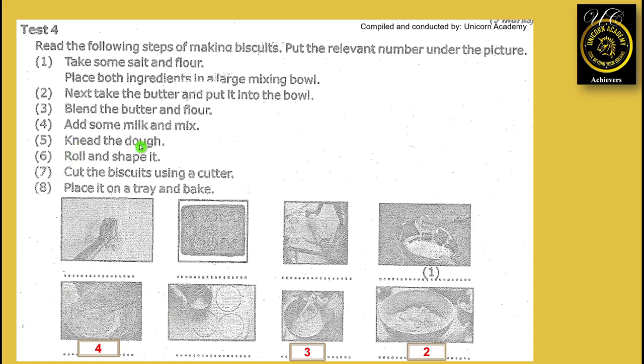Knead the dough. Roll and shape it. Cut the biscuits using a cutter. Place it on a tray and bake.